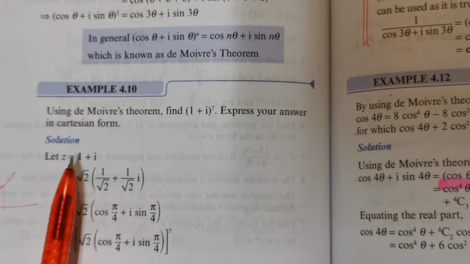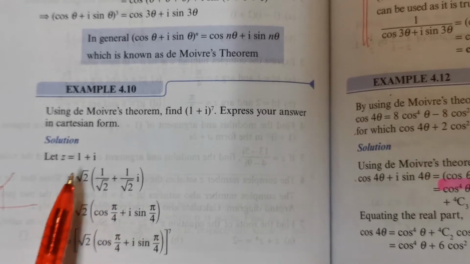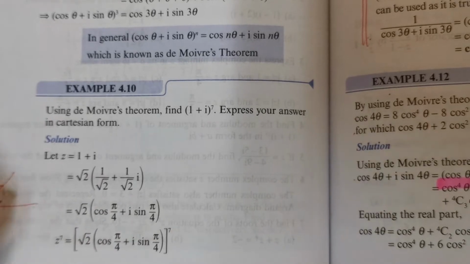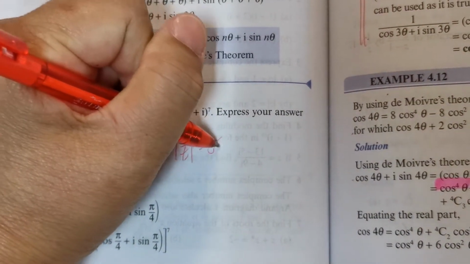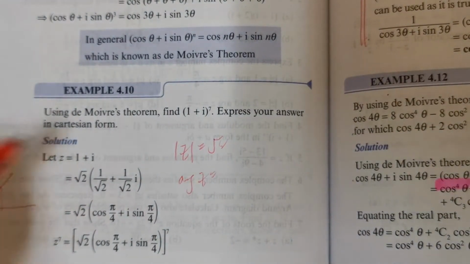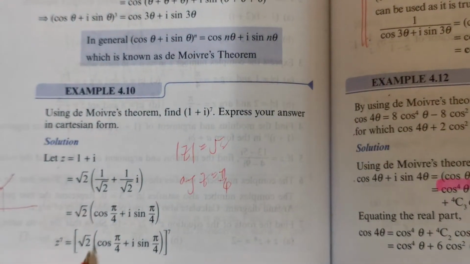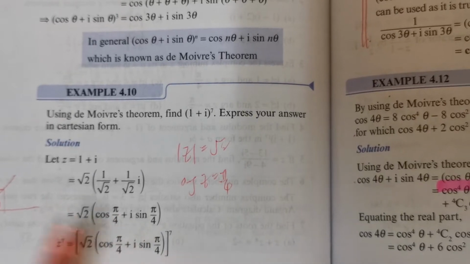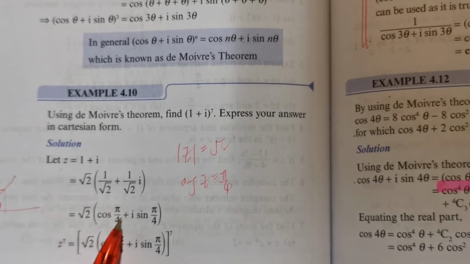Actually in this step they try to factorize out, but there is no need. If we calculate the modulus, we just calculate the modulus, which is square root 2, and the argument is very simple: arctangent of 1 over 1 is pi over 4. So immediately you put in here modulus times (cos pi over 4 plus i sin pi over 4). This is z, expressed in polar form first.